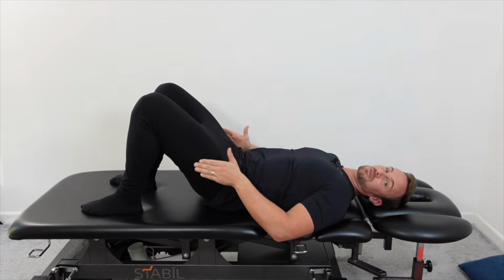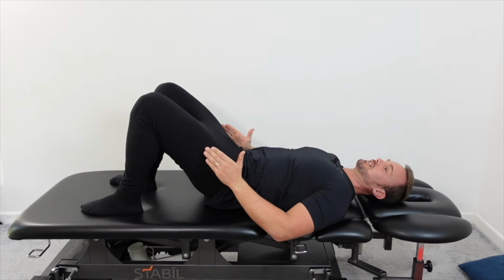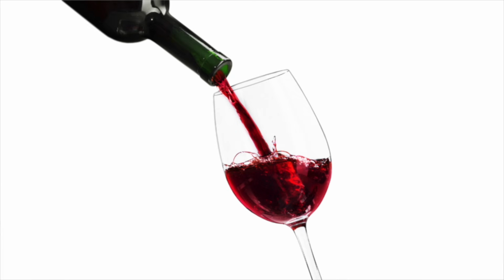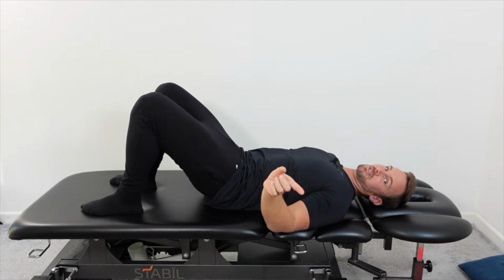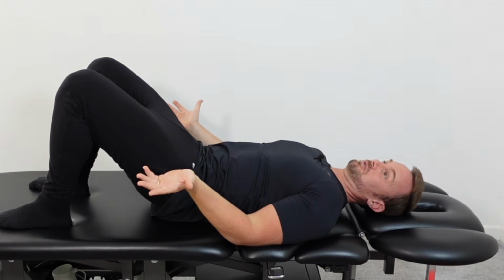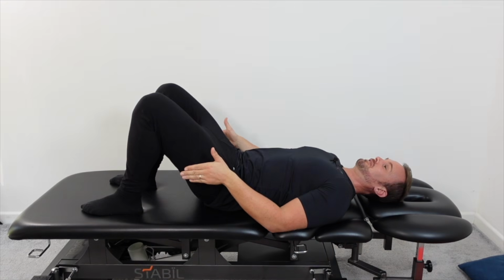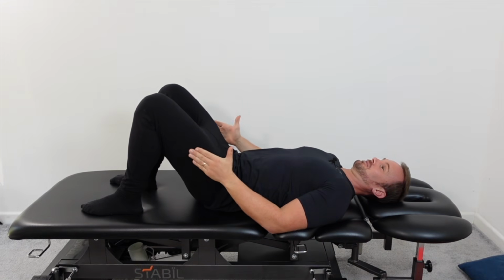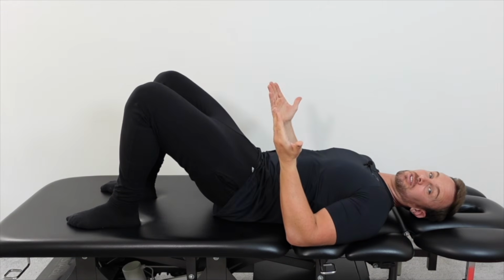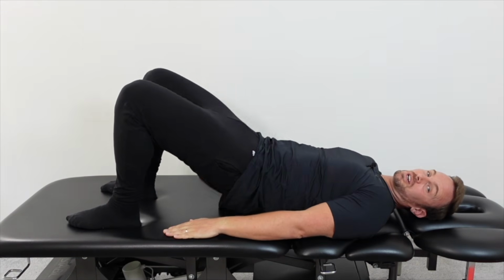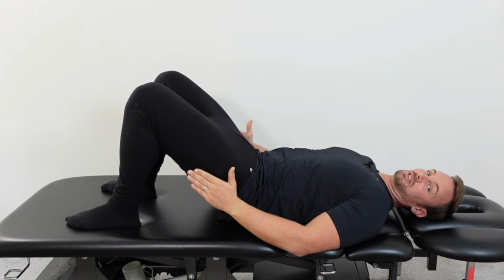I often like to think of flattening the spine and tilting the wine, assuming you've got some wine that's tilting towards you. If you don't like wine, that's fine. I know that rhymes. Tilt the water, orange juice, beer. So flatten the spine and tilt the pelvis towards you. We're not yet lifting off. This would be a bridge action. We'll get to that later. We're just tilting the pelvis.